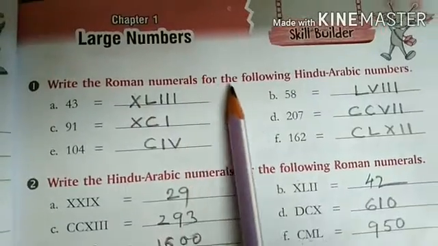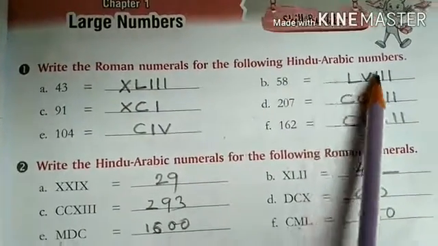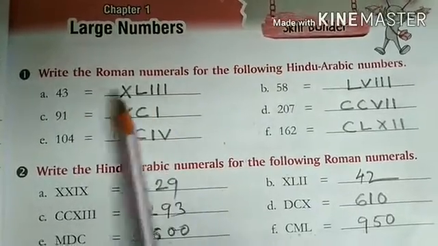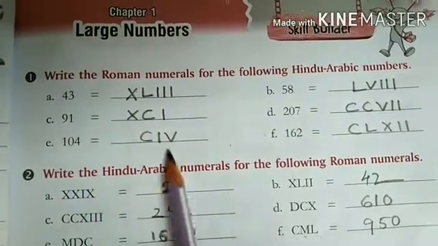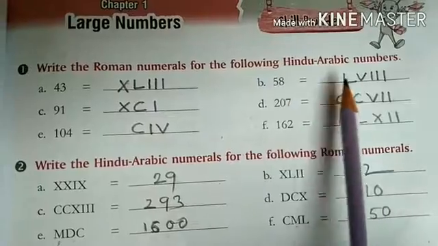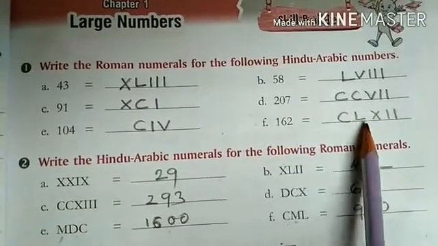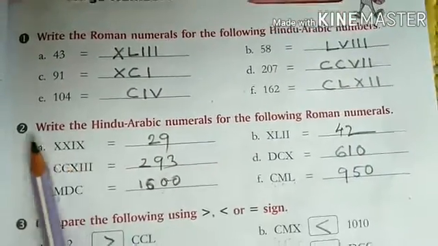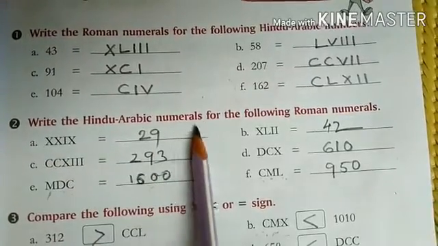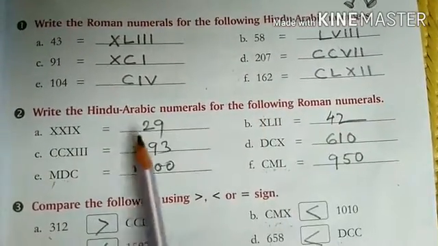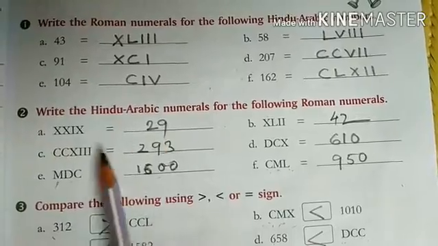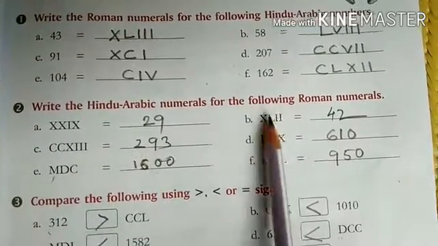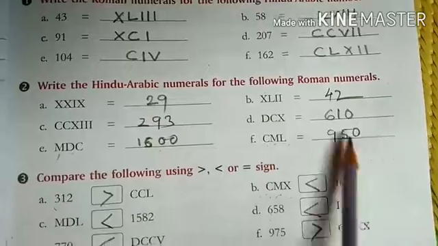Write the Roman numeral for the following Hindu Arabic numbers. You can see here I have changed them into Roman numerals. You have to do the same. Next, write the Hindu Arabic numerals for the following Roman numerals. Here I have changed them into Hindu Arabic numerals. You can do it on your own.